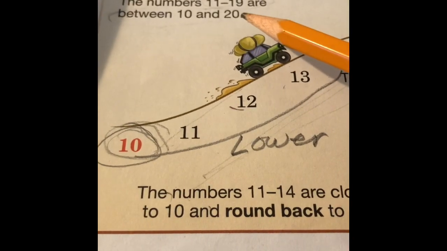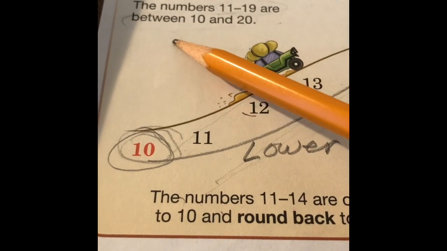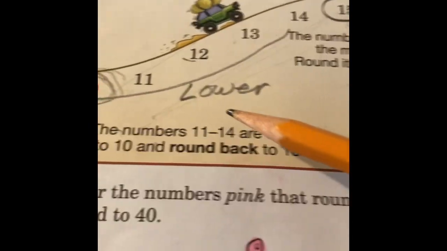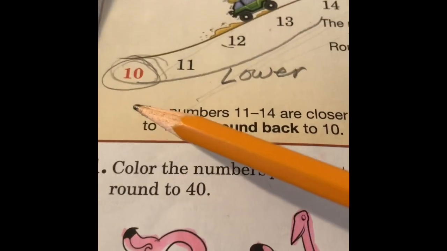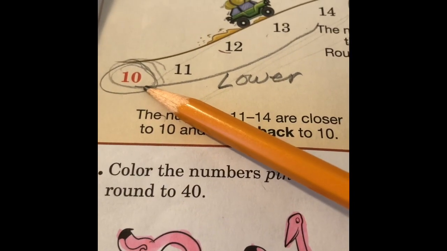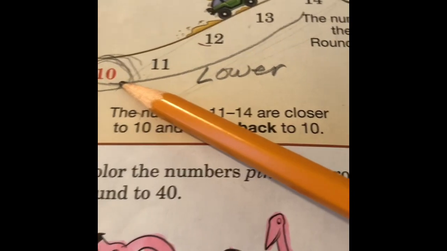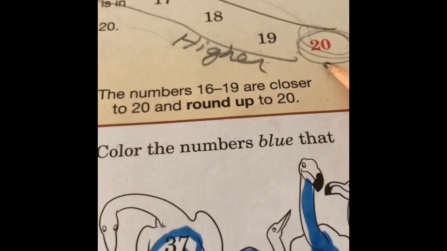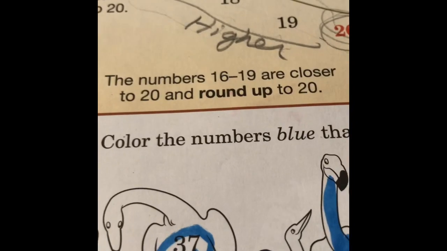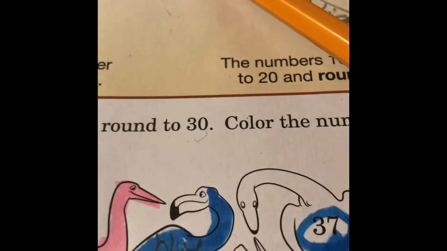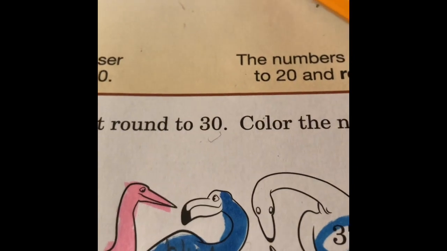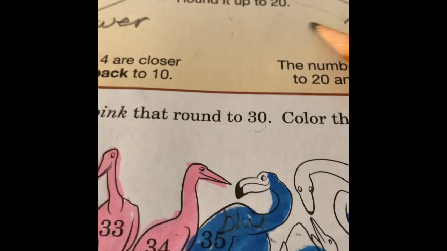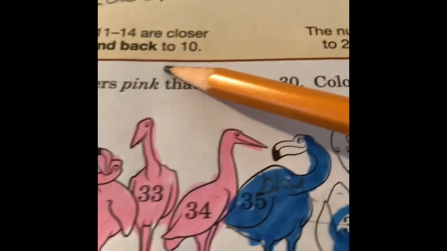The numbers 11 through 19 are between 10 and 20. Okay, so if we look at this chart here, we start with 10 as the lower number, and you count up from 10 all the way to 20, the higher number. The number in the middle is 15, and 15 always rounds up to the higher number, which is 20. It rounds up.